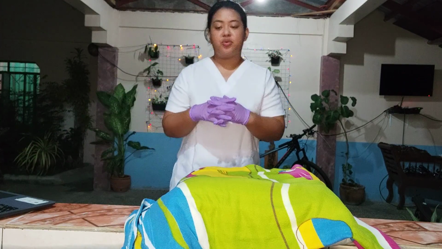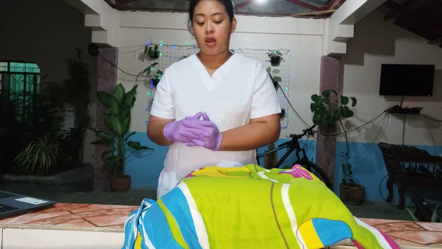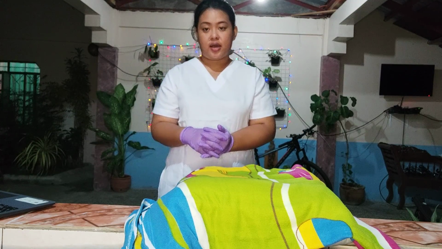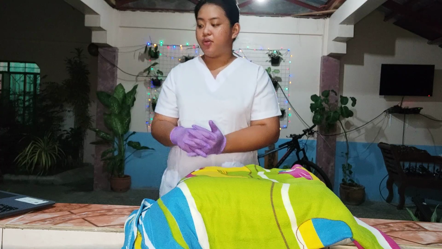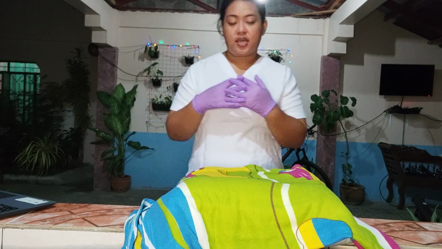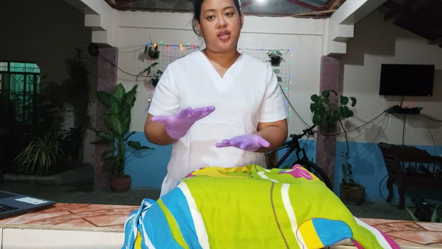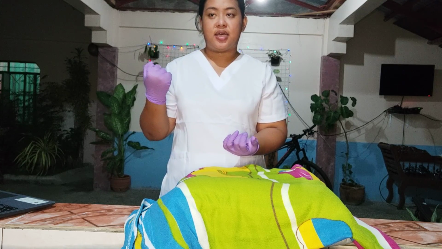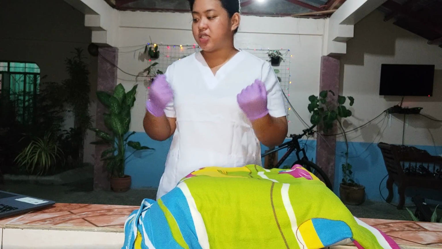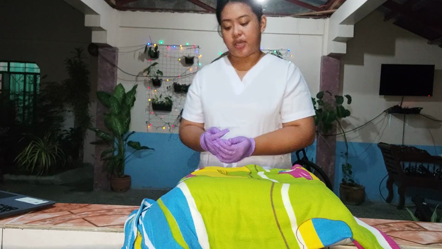After that, we need to determine the sexual activity of the patient after giving birth. And then we evaluate for Homan's test. This will test if there is presence of thrombosis or a deep vein thrombosis in the patient.